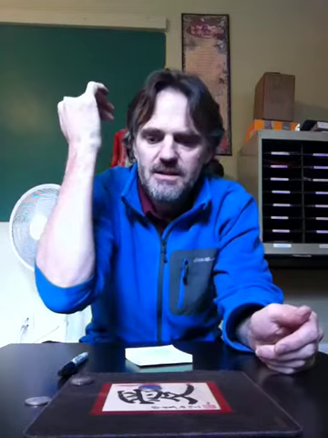And then, for the top one, we have a yang and 2 yin. So we have heads and 2 tails, which is an odd number. 3 plus 2 plus 2, 7. And so that's going to be a yang line.